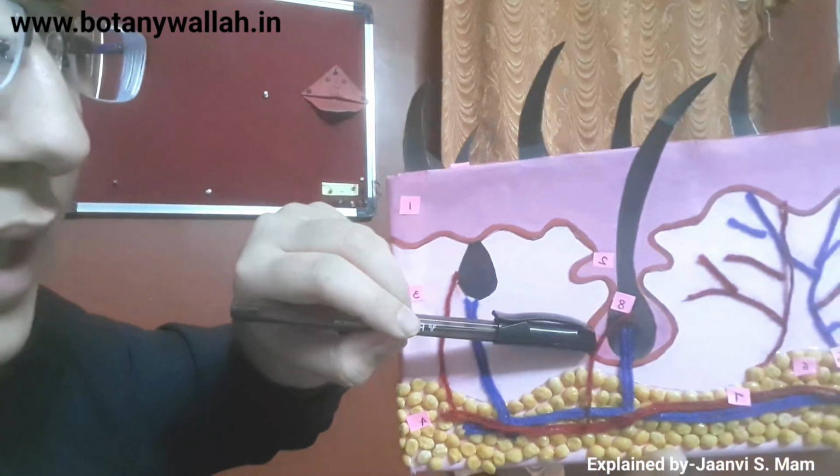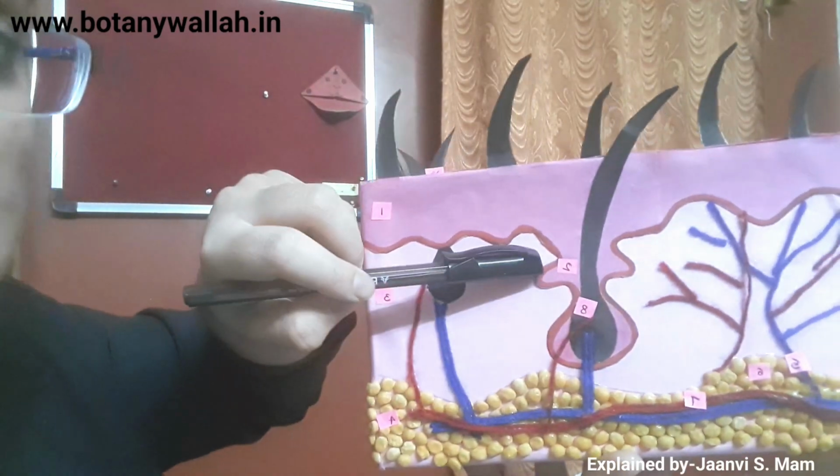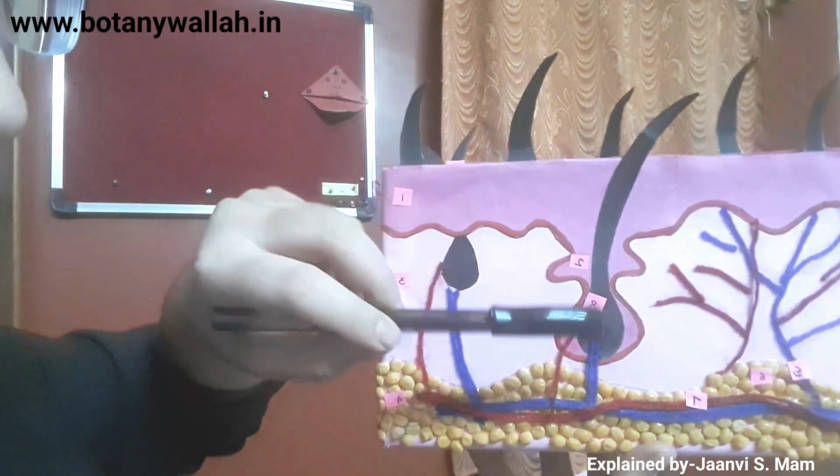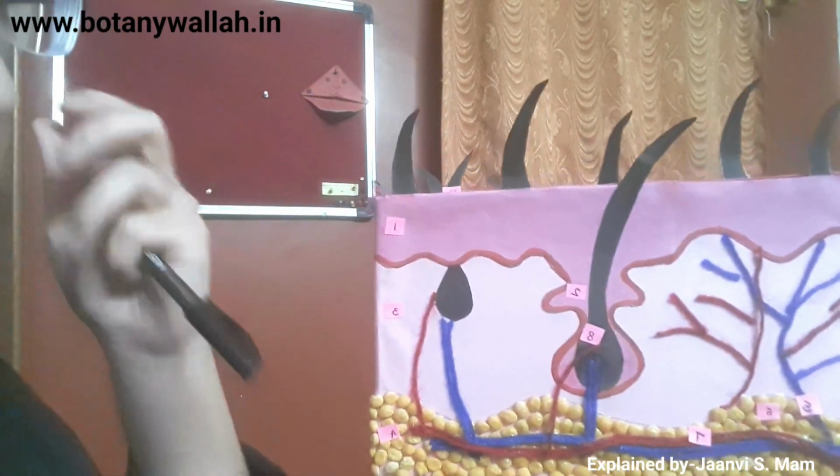Sometimes we say that this person's skin is oily. That oil is produced by the sebaceous gland. That is, oil is also known as sebum. So this was the hair follicle, that is the root, and this is the sebaceous gland. Then I spoke about the artery and the veins.